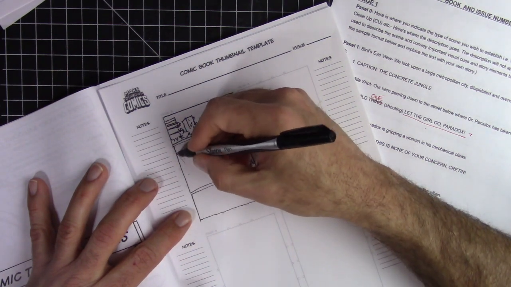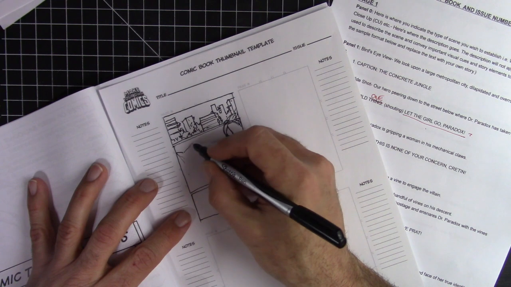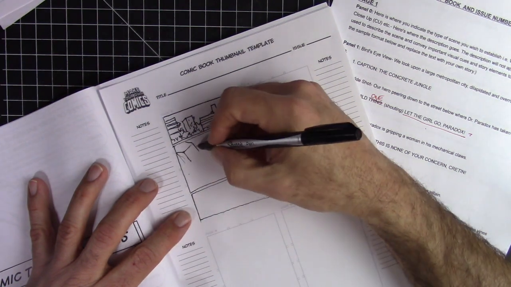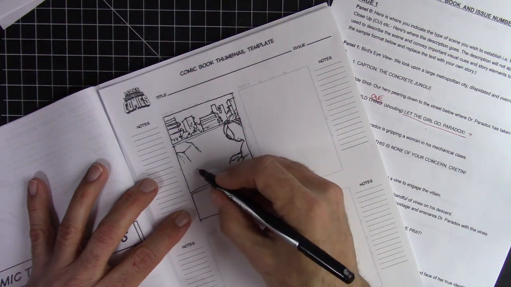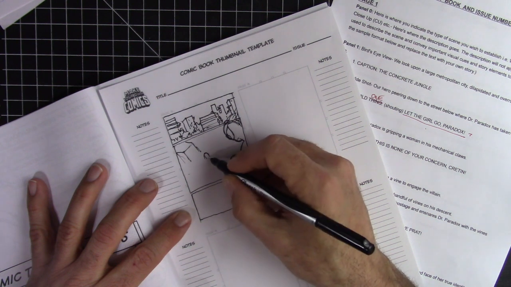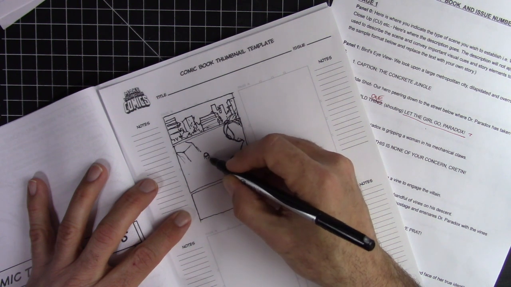So we've got some of our buildings now. We're looking down at the buildings, so we want to see the tops of these buildings. We're looking at it from a different perspective. And then we're going to draw our villain right here in the center. All right, so here he is.